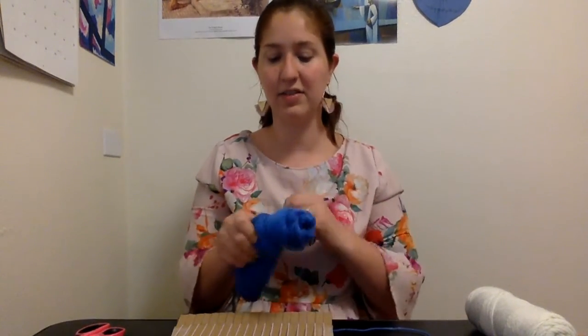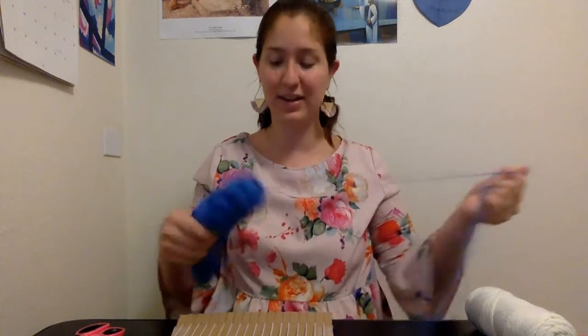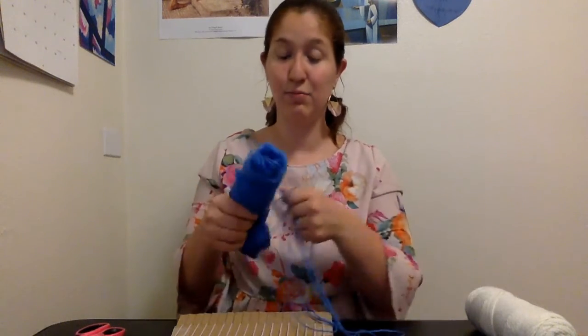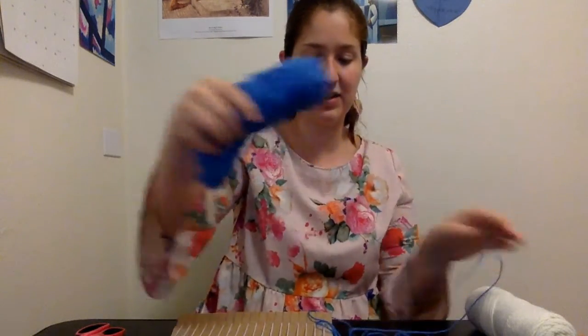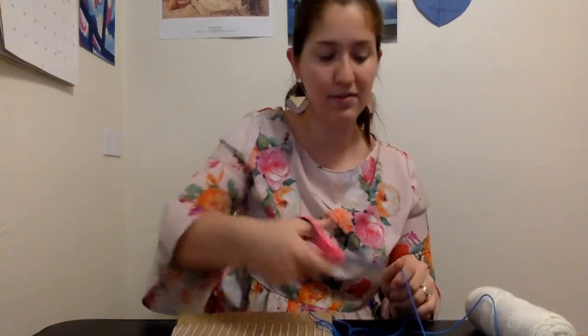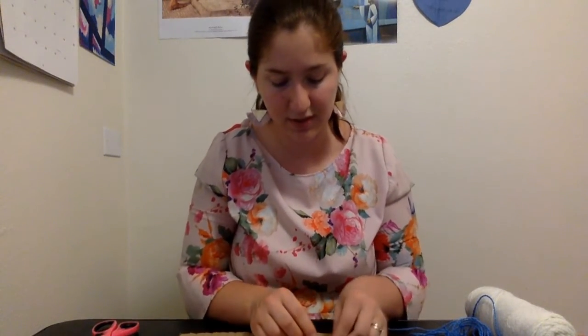So you can pick out any color yarn you want, any thickness, and you can even include other things if you want to be really creative, like paper and fabric, embroidery threads. So I'm going to get a good amount of it so I can get started. And I'm going to cut it off. Okay, so I'm going to start at the bottom. You can start at the top or whatever you want.